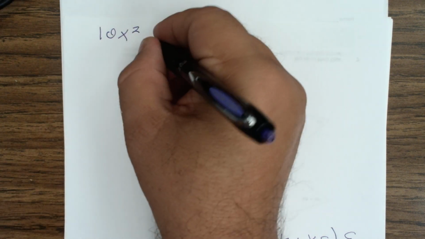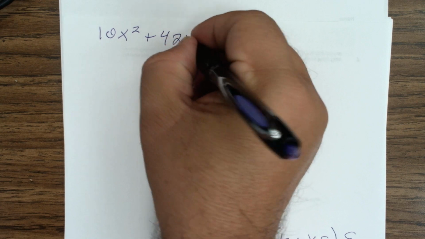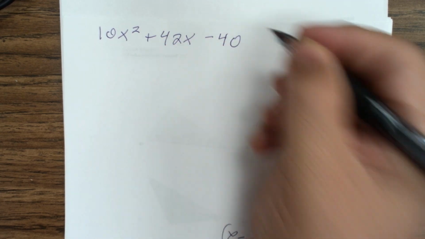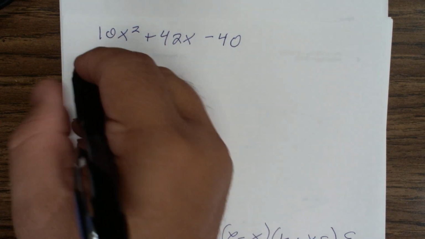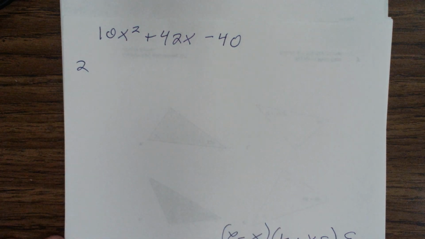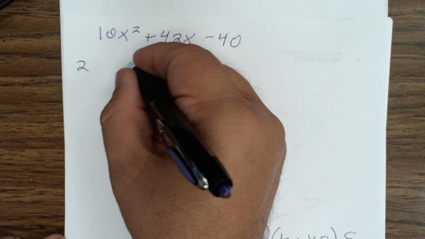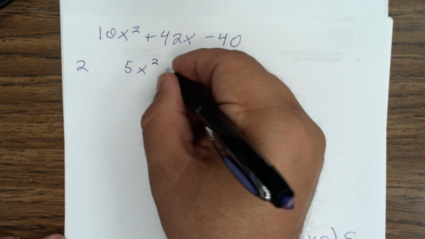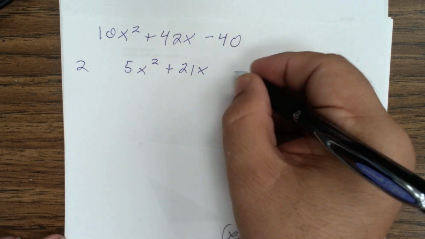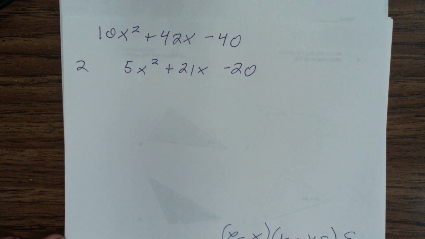Let's look at one final problem. So here's our final problem here. And so I'm going to say, how about 10x squared plus 42x minus 40. And I'm going to factor out a 2. Now, I usually don't use the double parentheses. I did that on our example just to make it a little easier to understand, but I'm going to remember that I'm factoring out a 2. So that's 5x squared plus 21x minus 20.